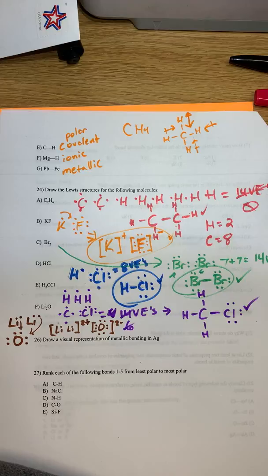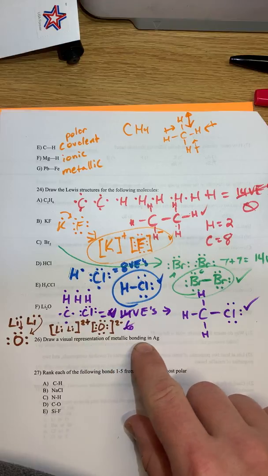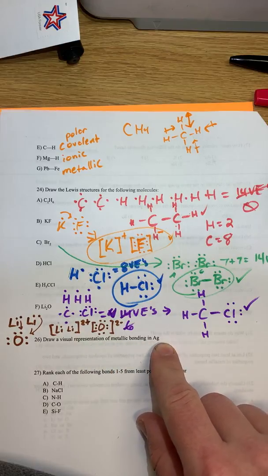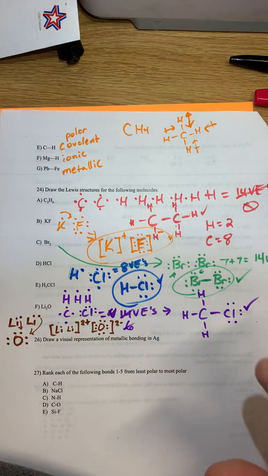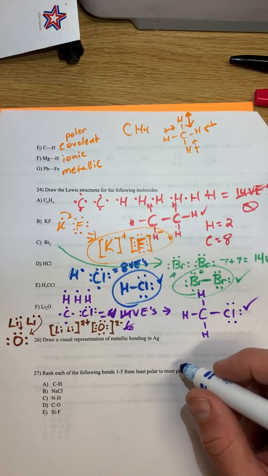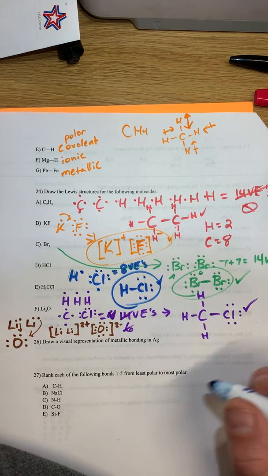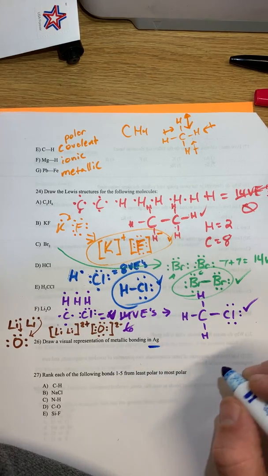Okay. Whew, that was fun. So now let's go on to 26. Draw a visual representation of metallic bonding in silver. So silver is... I almost said Hg. No, it's Ag. Silver.